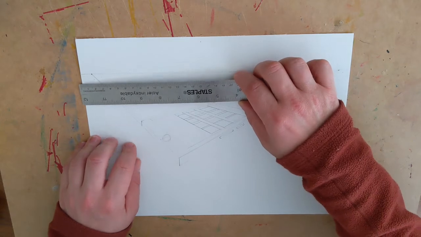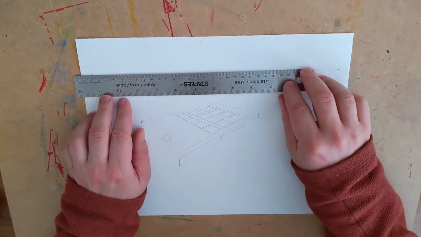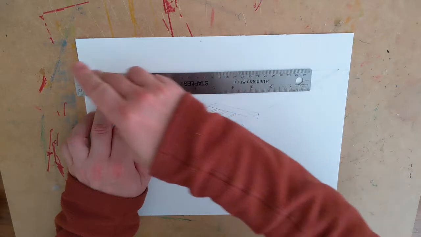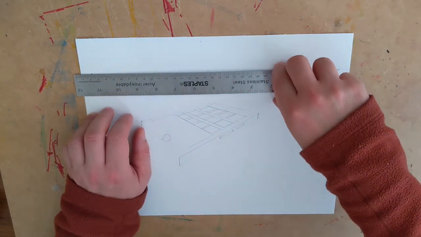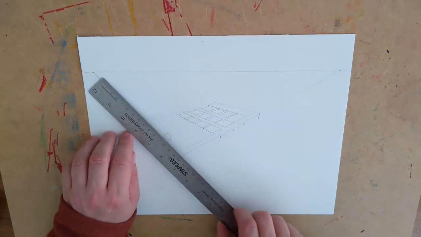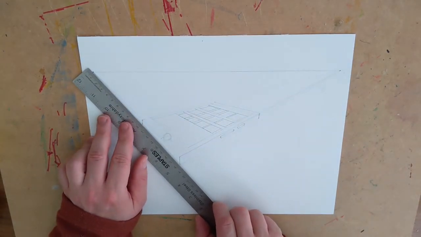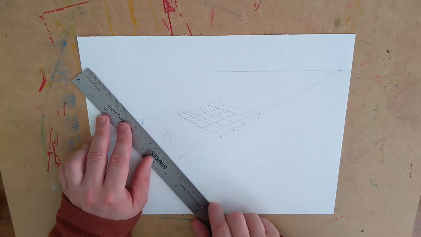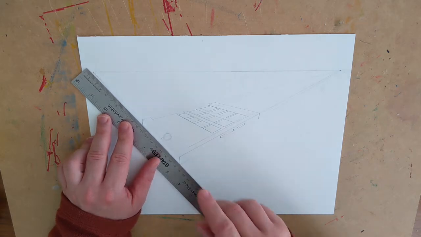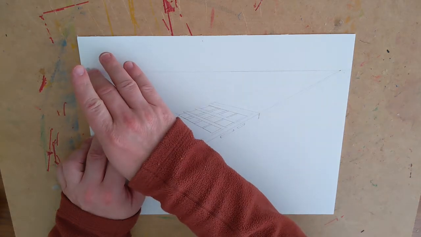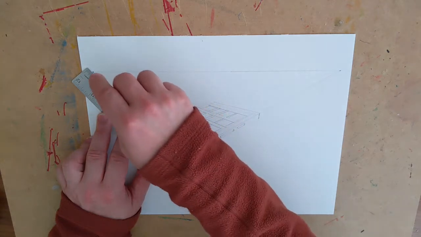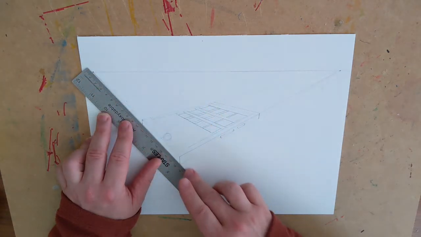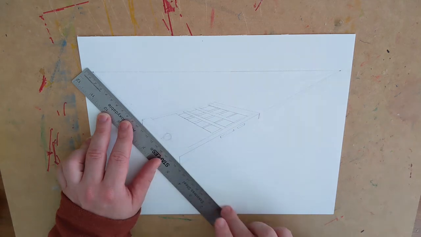You also need, for 2-point perspective, 2 vanishing points. On the left and the right, as you see me point right now with my ruler, there are 2 points in the middle of the horizon line. All of your lines go to either the left side or the right side. All the horizontal lines and all the vertical lines go towards one of the 2 vanishing points.